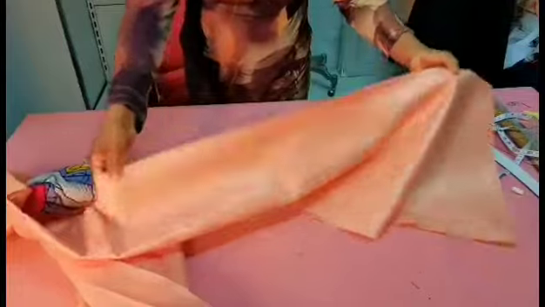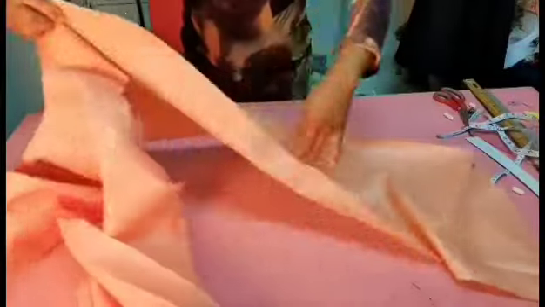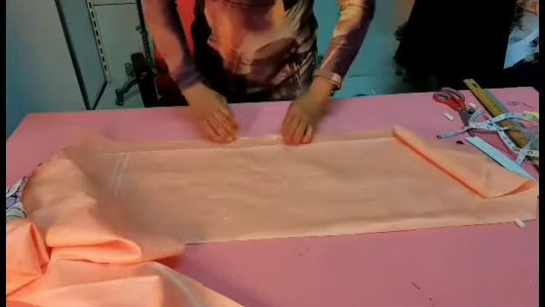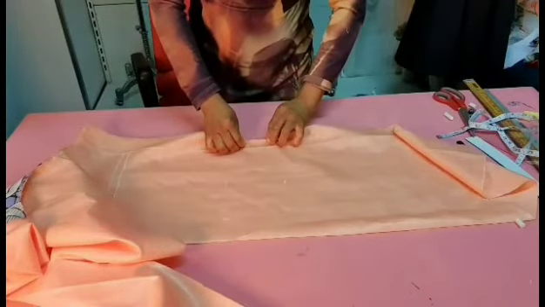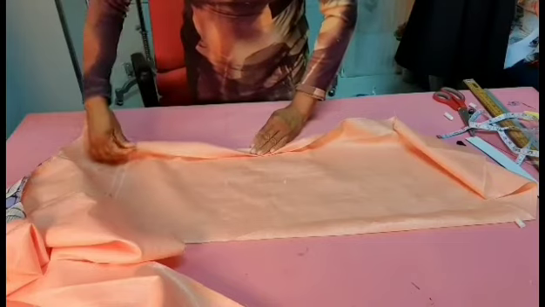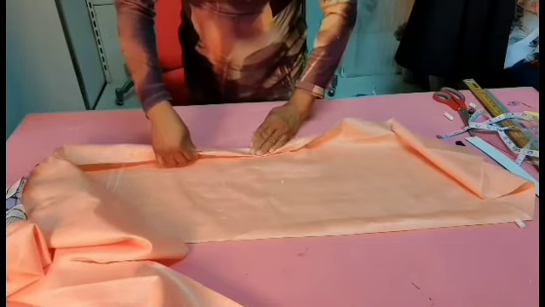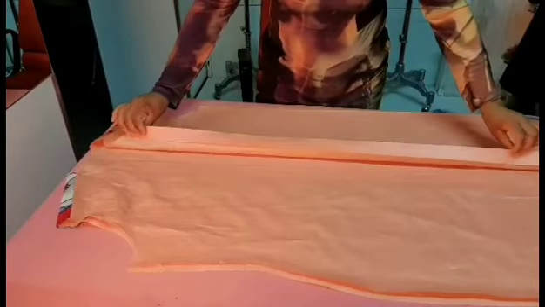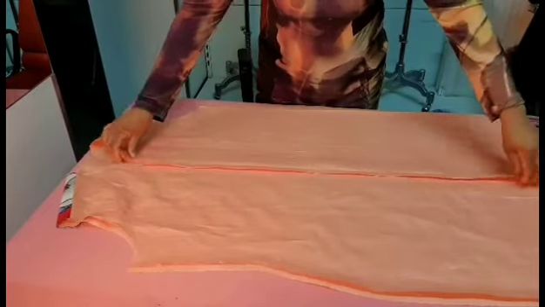Just take your electric iron and fold it in. First you fold in ½ inch, and then you now close it up with the 2 inches. Do you see it? So I'm going to do it and I'll show it to you. Now guys, you can see I've pressed the 2 inches in.